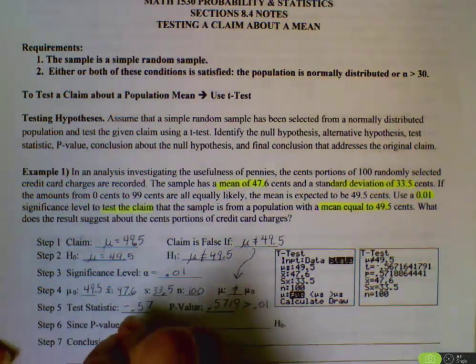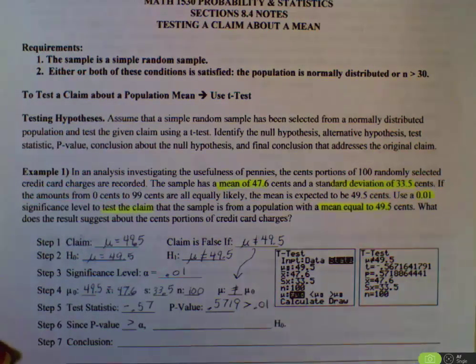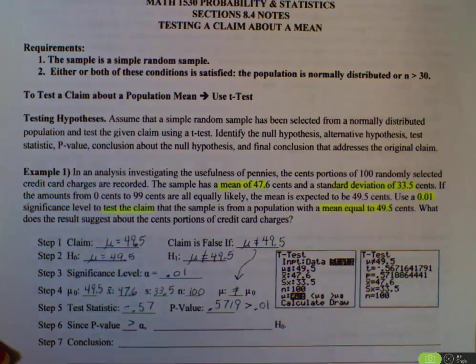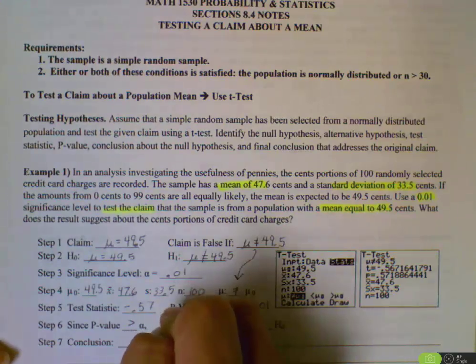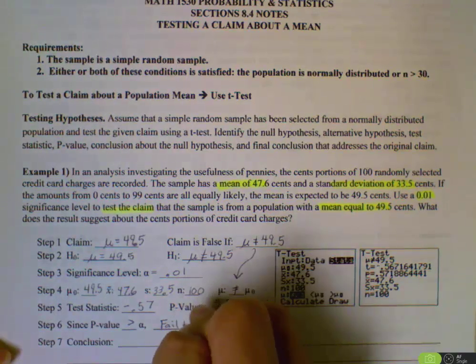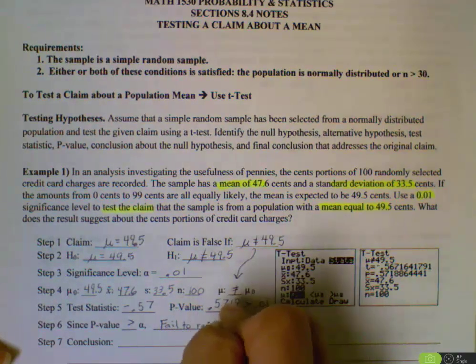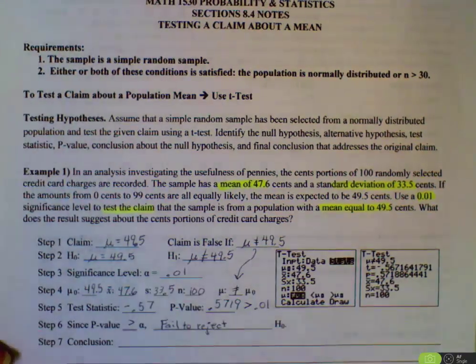Since our p-value is greater than our significance level, what does that tell us about the null hypothesis? You may be thinking of it as: if p is low, the null must go. You must reject the null hypothesis. If p is high, then we fail to reject the null hypothesis.